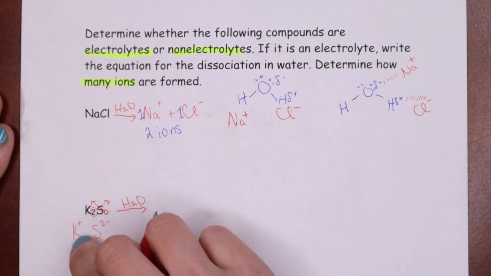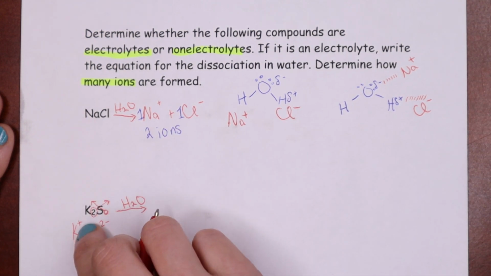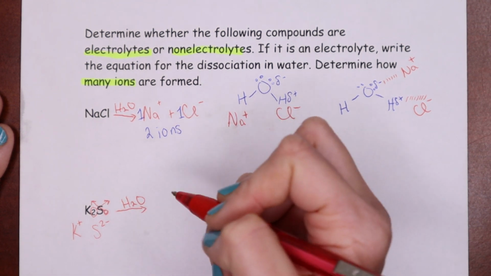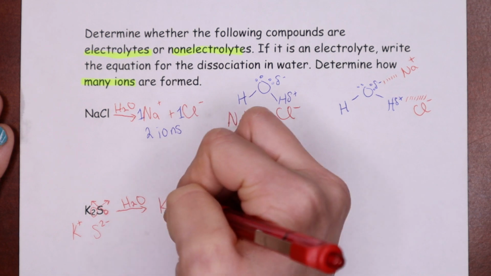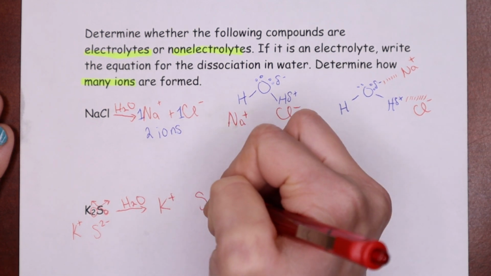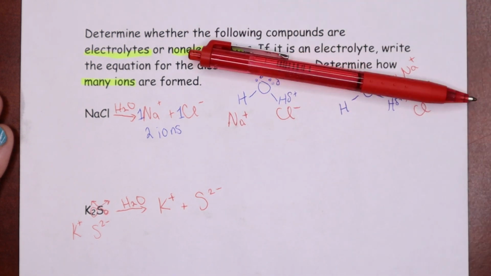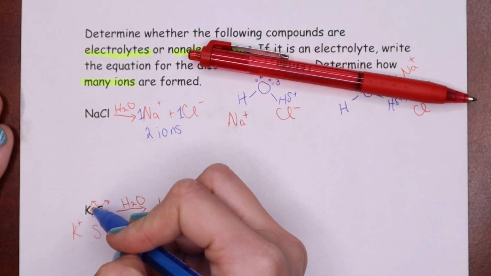And also we know that this is a +1 because it's in the first group of the periodic table, and we know that this right here is a -2 because this is one of the ones that you're supposed to memorize. So all that I'm going to be doing then is writing them separate over here. Notice how you have 2 potassiums, right?